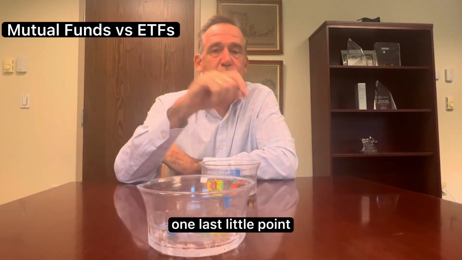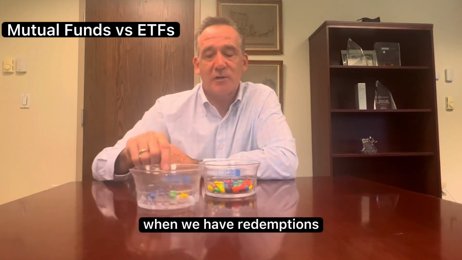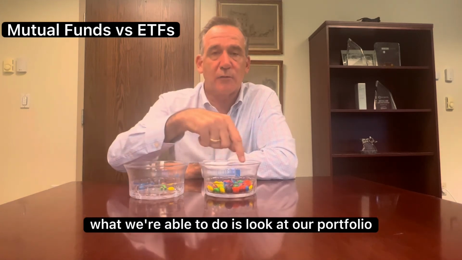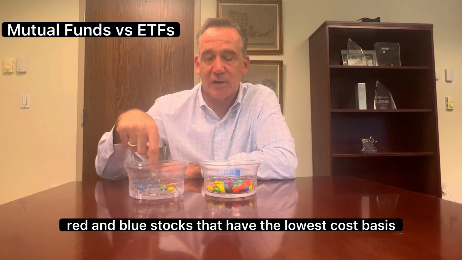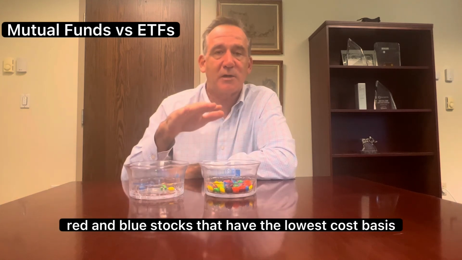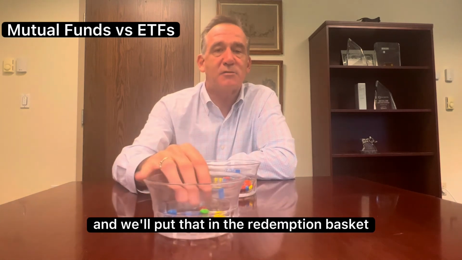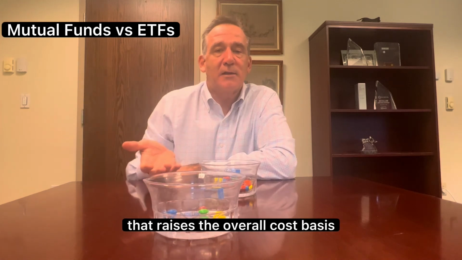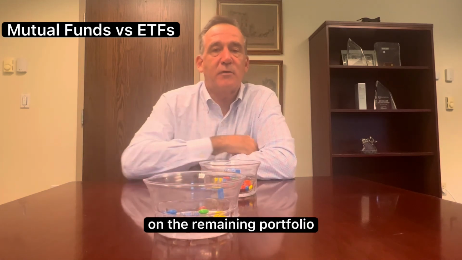thereby not having the fund itself actually take any action with regard to buying and selling. One last little point that's important is when we have redemptions, what we're able to do is look in our portfolio and find the yellow, green, red, and blue stocks that have the lowest cost basis, and we'll put that in the redemption basket and send it to the market maker. That raises the overall cost basis on the remaining portfolio.